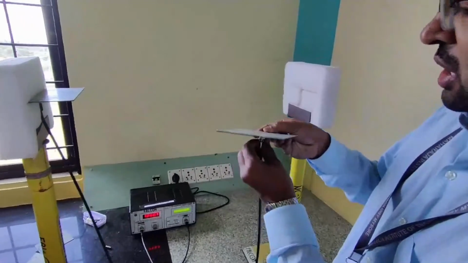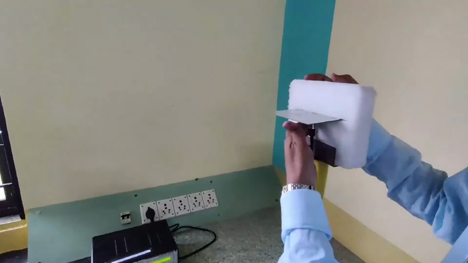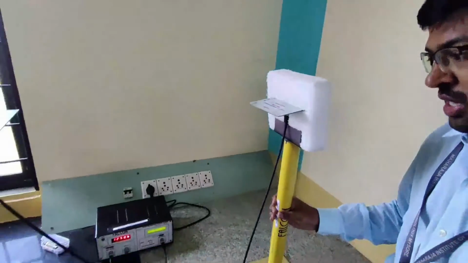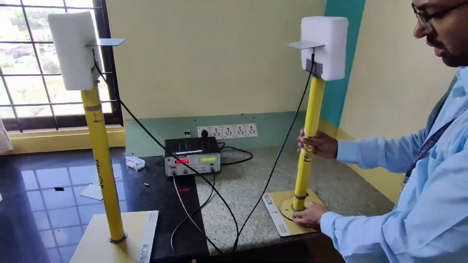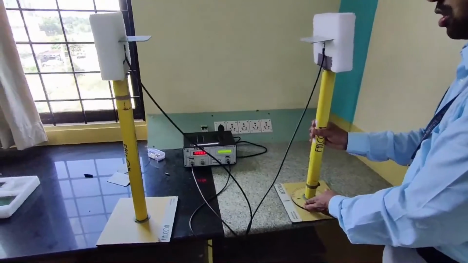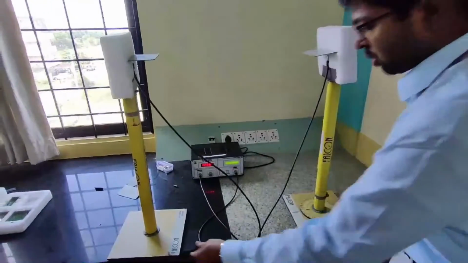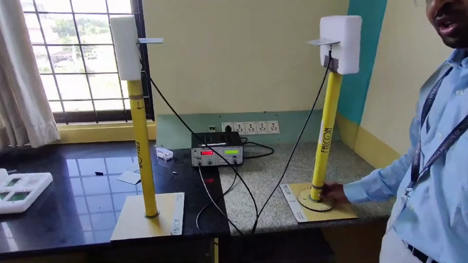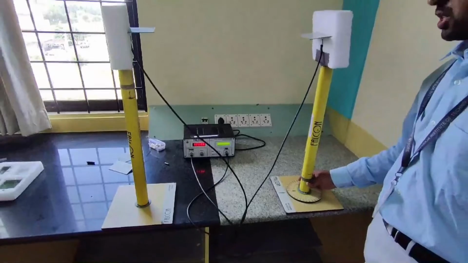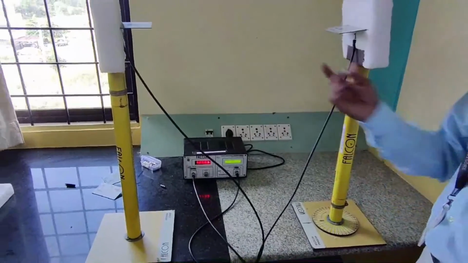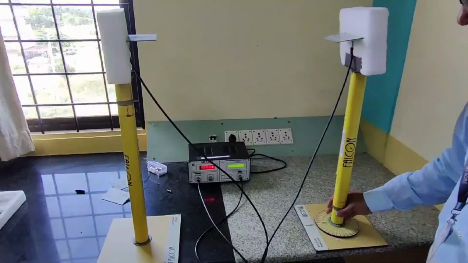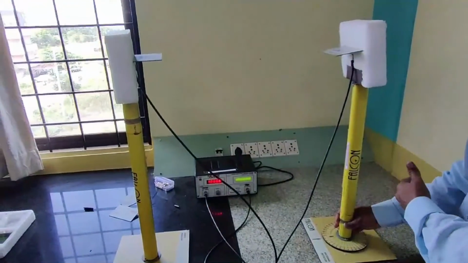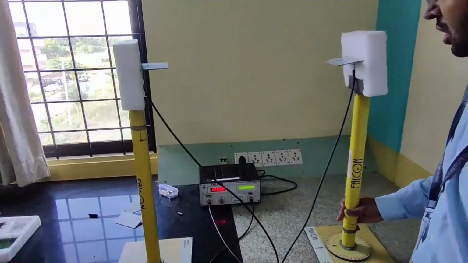Once you firmly fix this, you have to insert it into the position of this antenna stand. This is our receiver, because the receiver is the one which is going to vary in its direction, and we have kept our antennas approximately 50 centimeters apart, because 6.75 centimeters is the far field distance calculated for this antenna. That's why we have to keep them more than 6.75 centimeters apart, for the far field region.